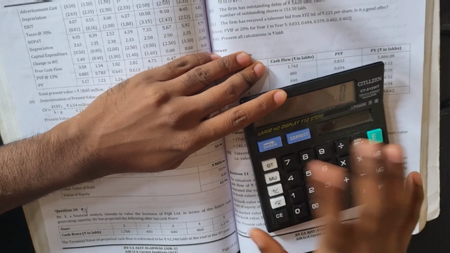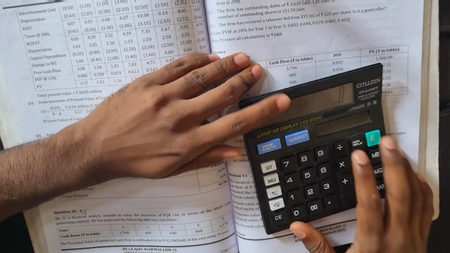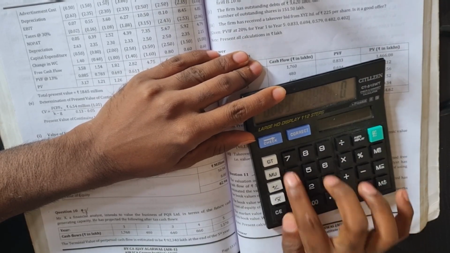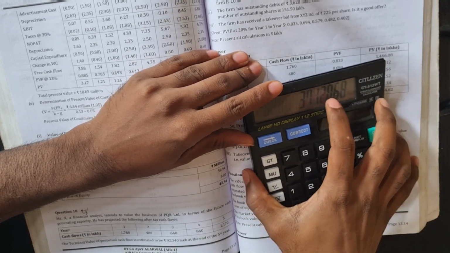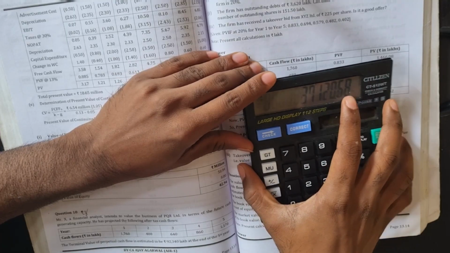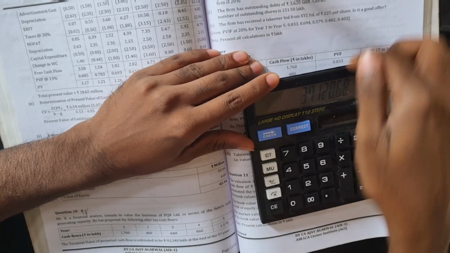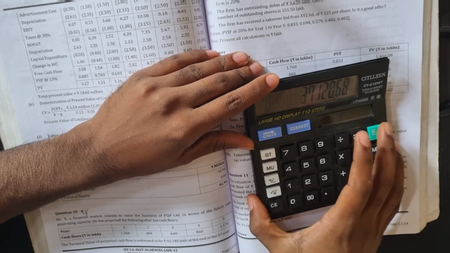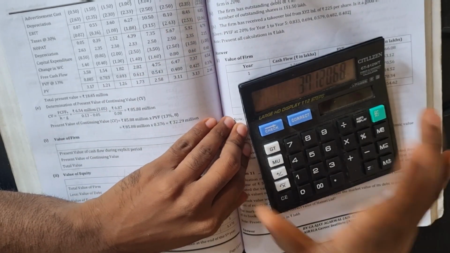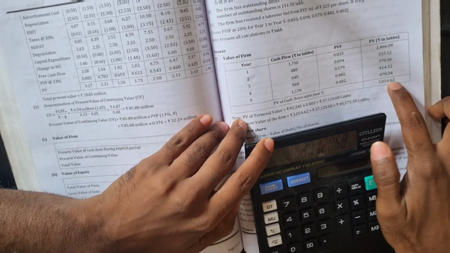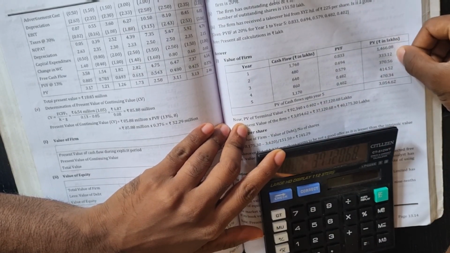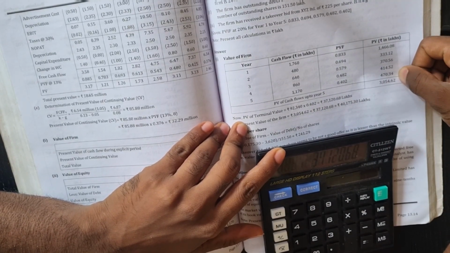And for the end year, what we'll do? How much is 92,340? Into 0.402. So I'll get 37,120. I'll add it with the rest of the 5 years PV, so we'll get the value of the firm. So see here, 37,120 plus the total of all the 5 years cash flows.